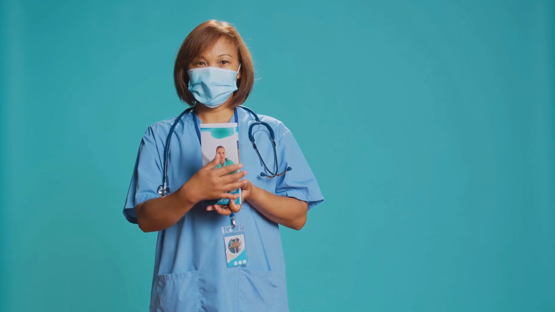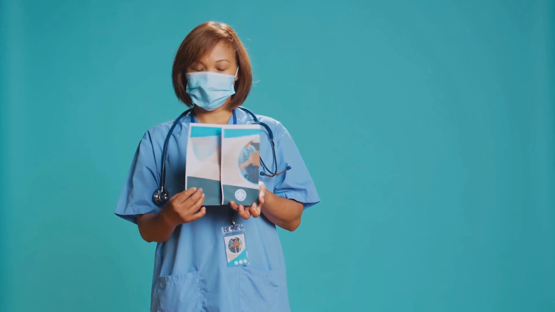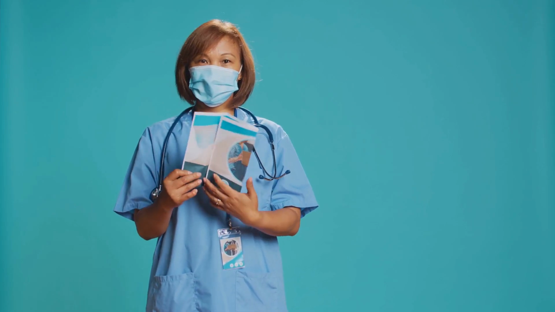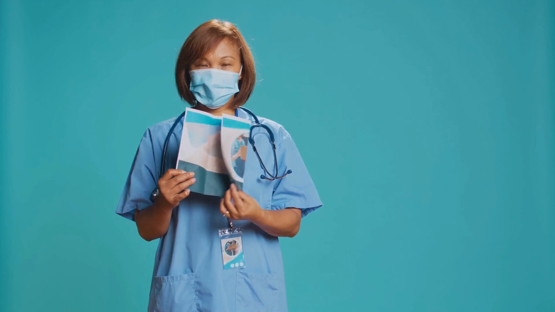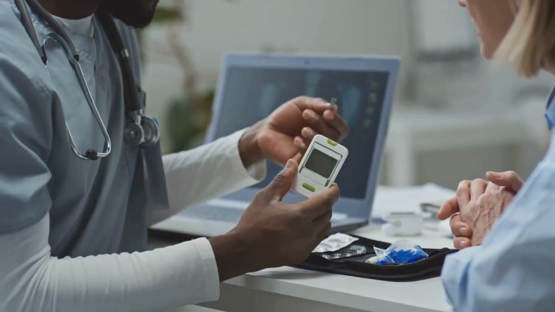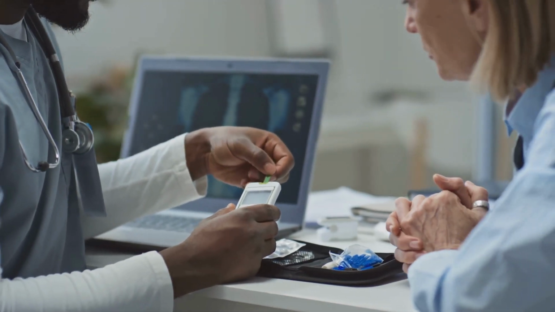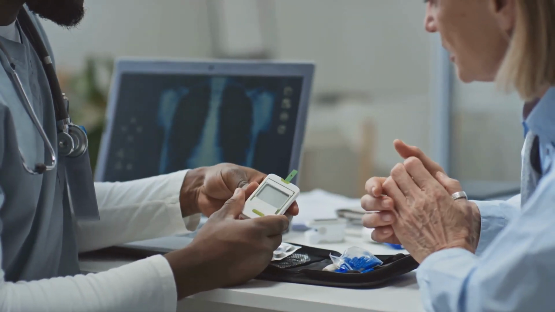Key topics include understanding diabetes basics, blood glucose monitoring, medications, healthy eating, physical activity, sick day management, foot care, and psychosocial support. Comprehensive education empowers patients to manage their diabetes and prevent complications.